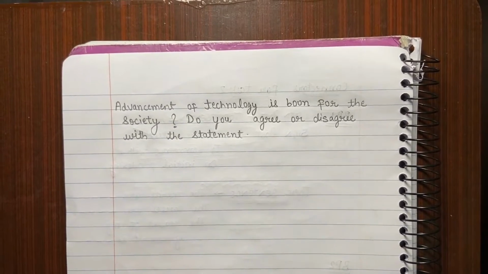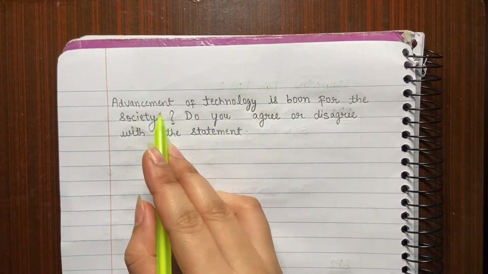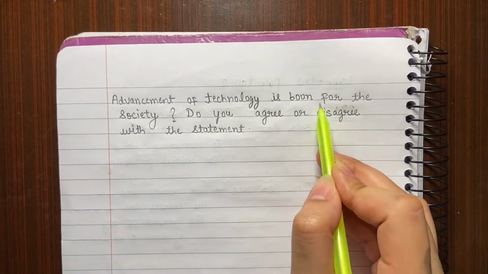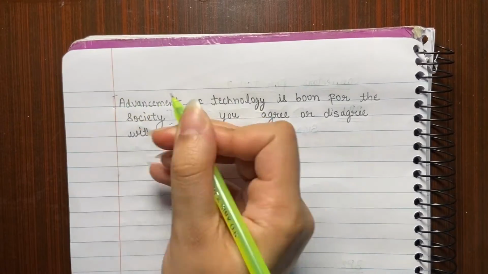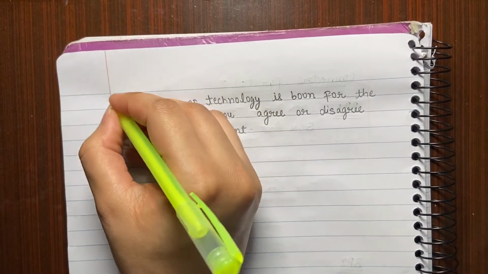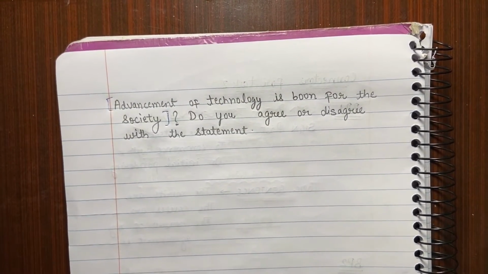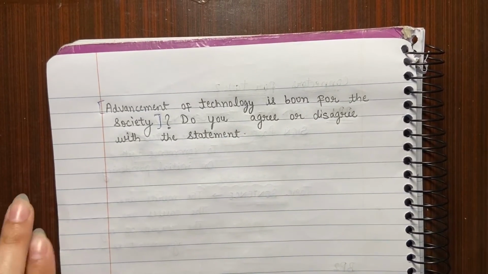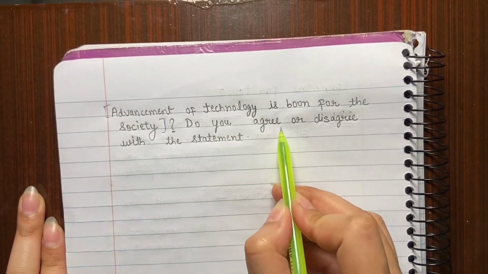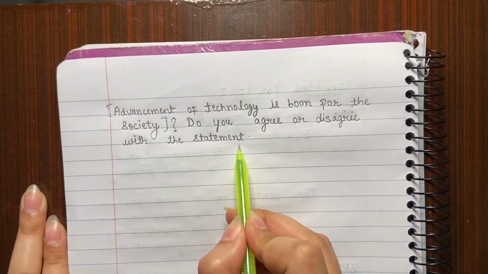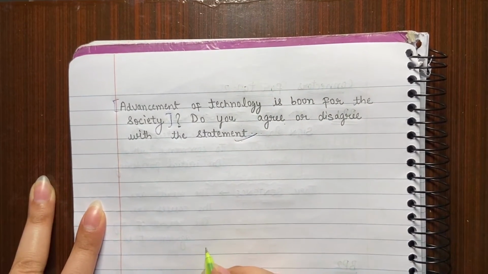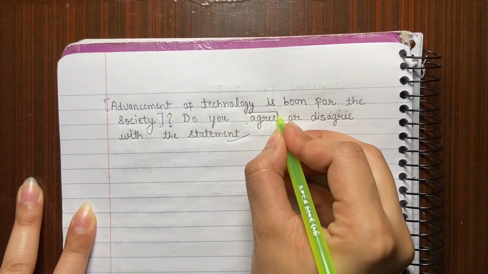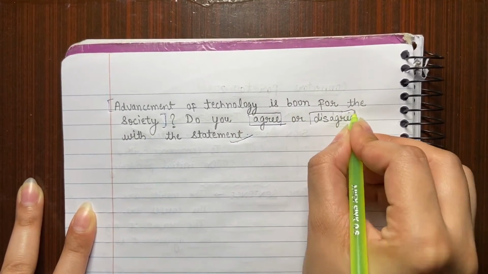The given statement is: advancement of technology is a boon for the society. So this is the subject around which your essay will be written. Next, you are asked the question, do you agree or disagree with the statement? So, according to this, you will write your essay, whether you agree or disagree.